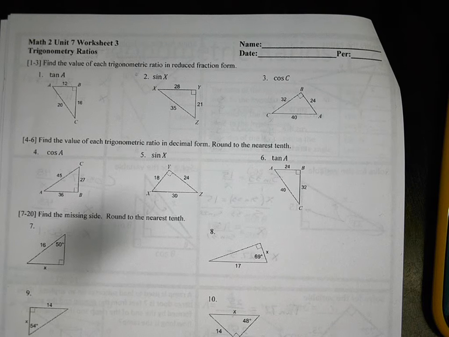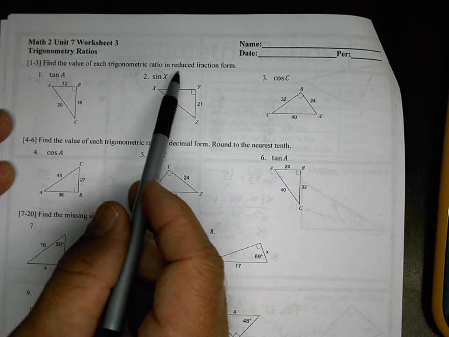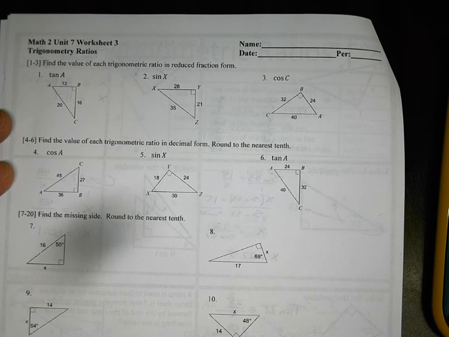Math 2, Unit 7, Worksheet 3 solutions, 1 through 14. All right, so find the value of each trigonometric ratio in reduced fraction form.